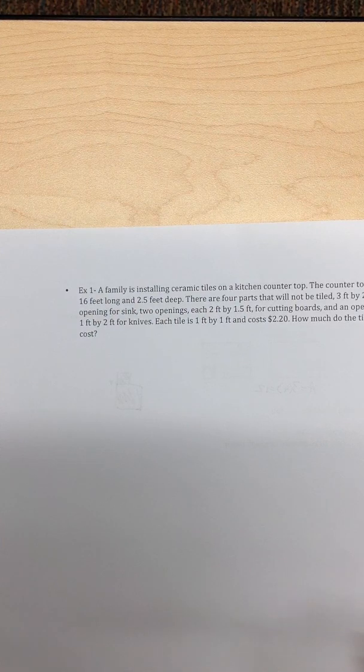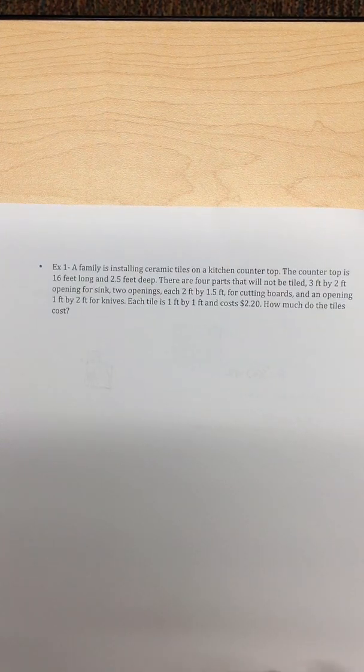Okay, so for this, we've got a family installing a ceramic tile on the kitchen countertop, and the countertop is 16 foot long and 2 feet deep. There are 4 parts that will not be tiled: a 3 foot by 2 foot opening for the sink, 2 openings, 2 foot by 1.5 foot for cutting boards, and then an opening 1 foot by 2 foot for knives. And then each tile is 1 foot by 1 foot and costs $2.20. And we've got to figure out how much our tiles are going to cost us in total to tile this entire countertop.